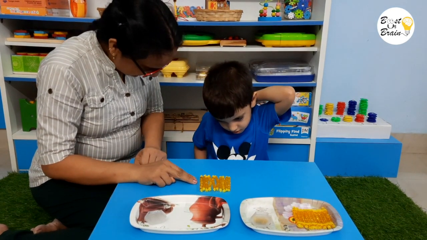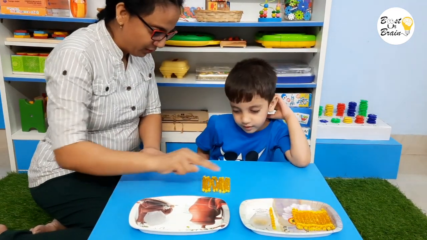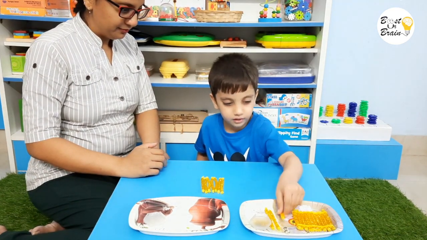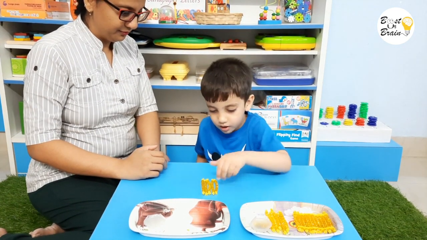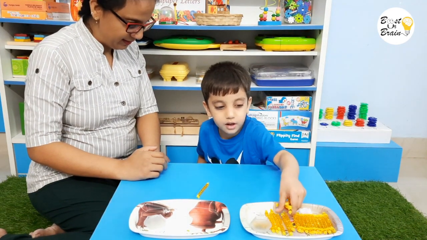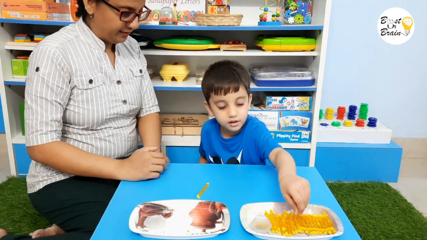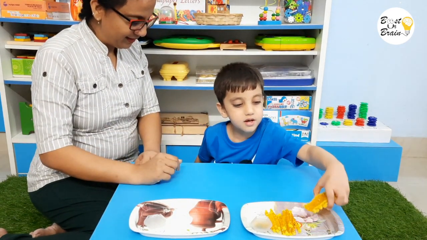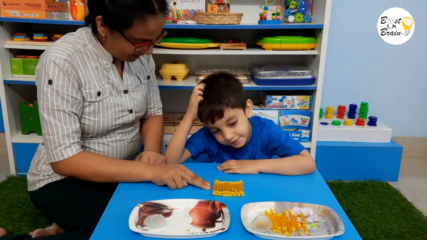Let's exchange it. One 10 bar. Can you keep here? One 10 bar, two 10 bar, three 10 bar, four 10 bar, five 10 bar. One by one. Six 10 bar, seven 10 bar, eight 10 bar, nine 10 bar, ten 10 bar. 10 bar is same as? 100. Very good. Exchange. Good job.